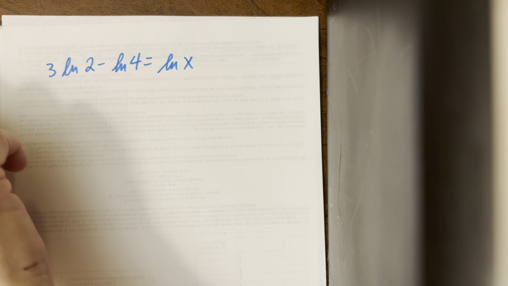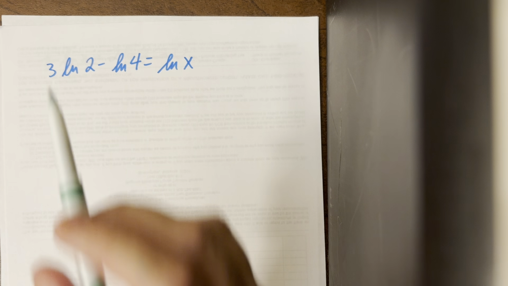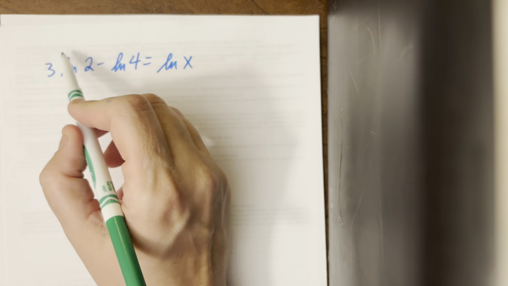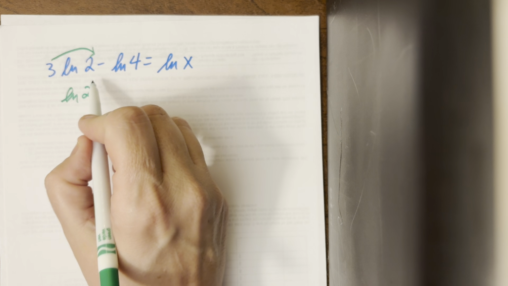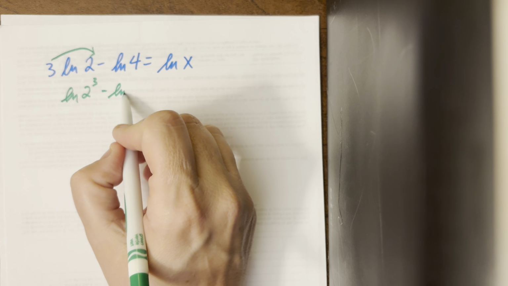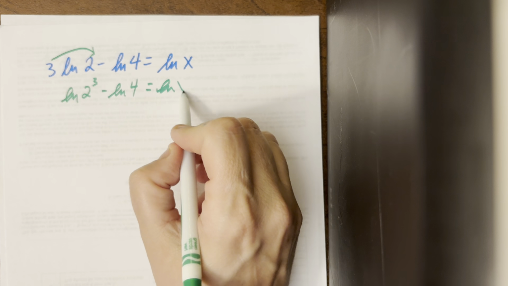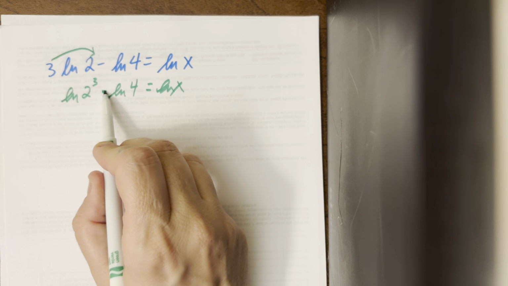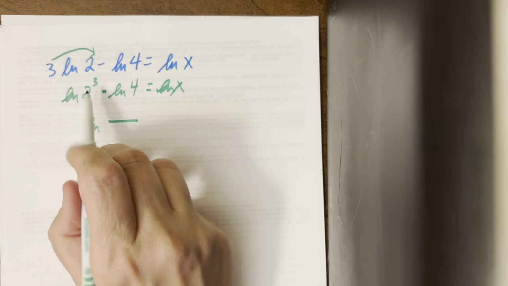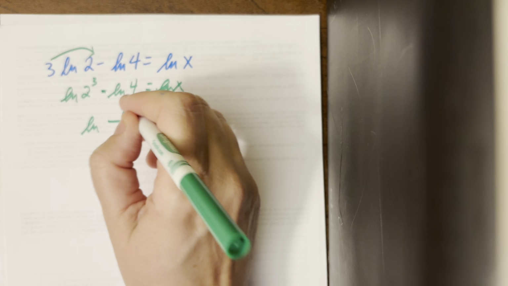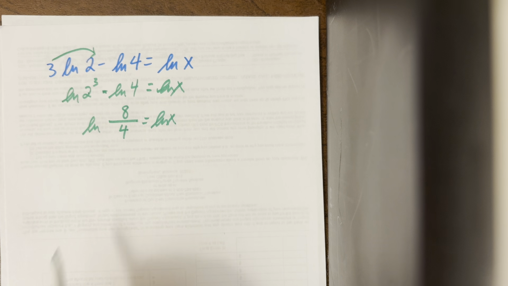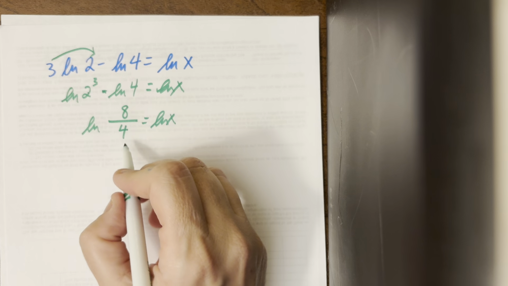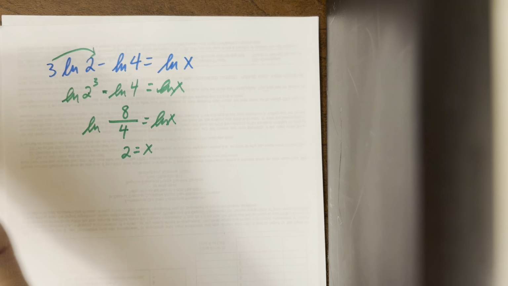Nice work. Okay, now we have ln. Ooh, log base e. I've got a number out front. Hopefully you remember that's going to come up as an exponent when I condense this. So we have ln of 2 to the third minus ln 4 equals ln x. Since I am subtracting, I know I'm going to have a fraction. 2 to the third is 8. 4 goes down to the bottom. That's equal to ln x. The ln's are going to cancel. 8 divided by 4 is 2. So x should be 2.